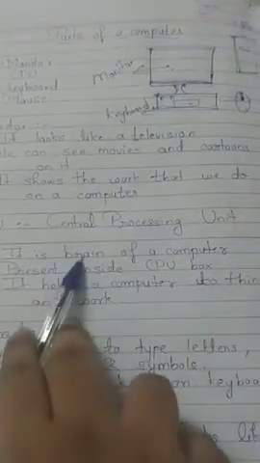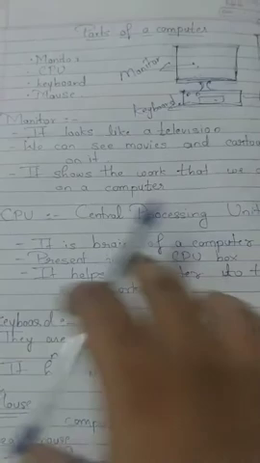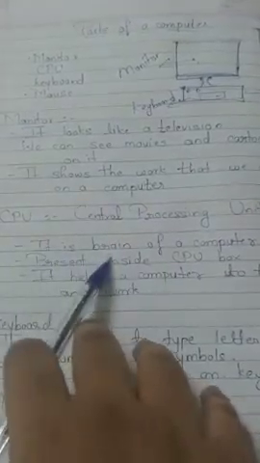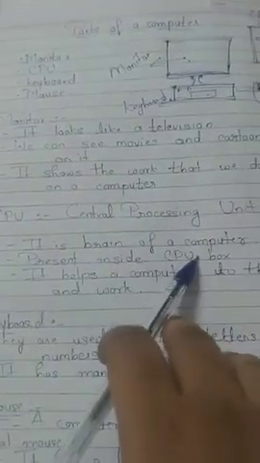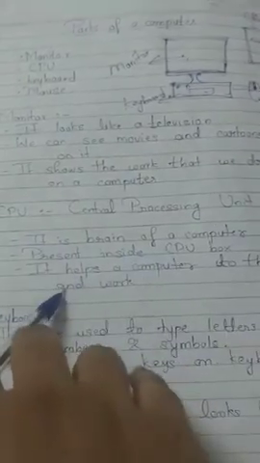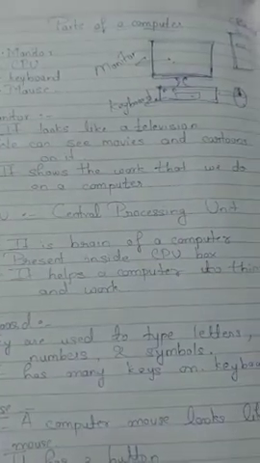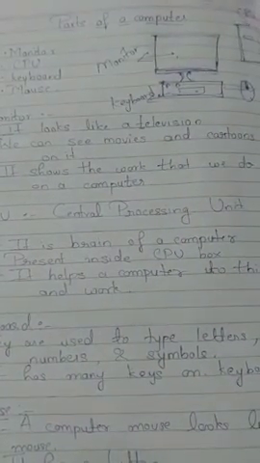Who is the brain of a computer? The CPU, the central processing unit. Where is it present? It is present inside the CPU box. This is the CPU box. Here it is present. Okay.